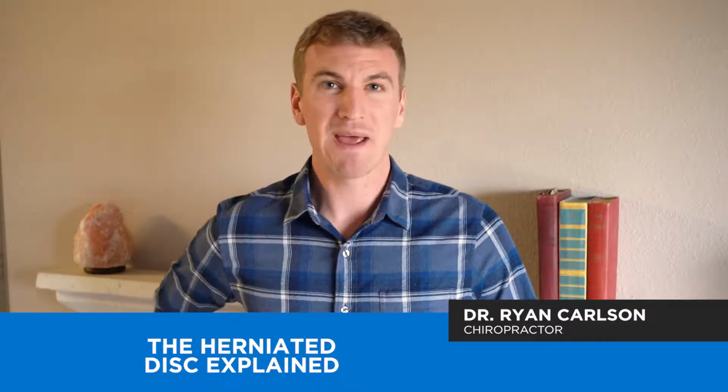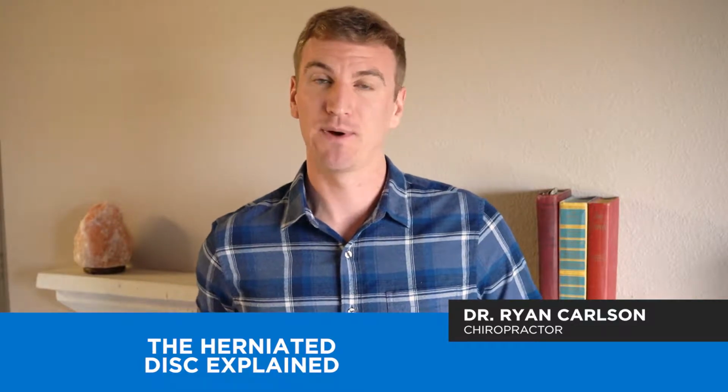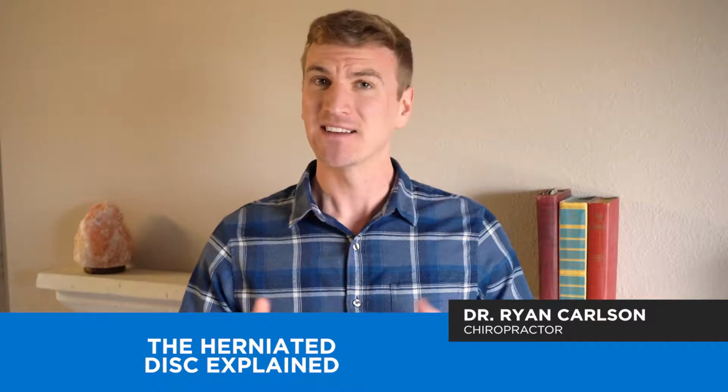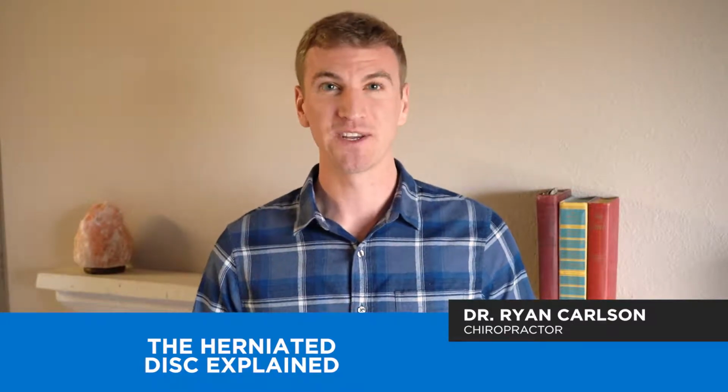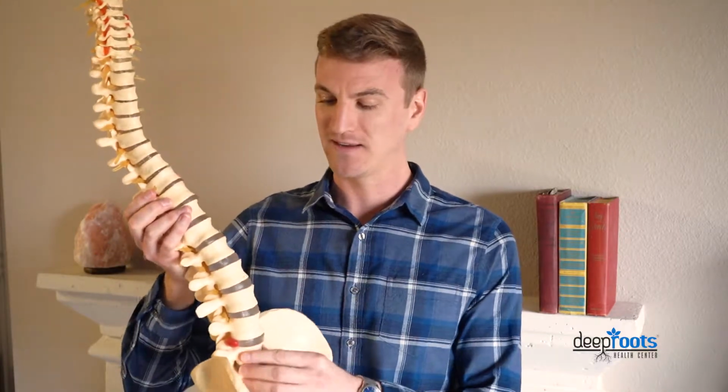Sciatica, that shooting pain that goes all the way down the backside of the butt and the backside of the leg, is most often caused by something called a herniated disc. Now, to really show you what that is, in our spine, we have bone, disc, bone, disc, bone, disc. That's how the spine is organized.